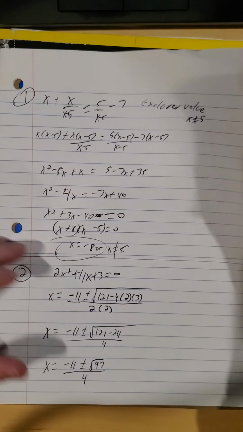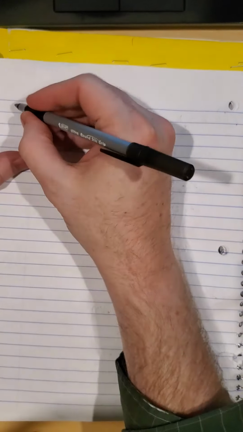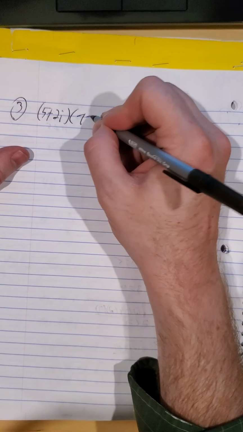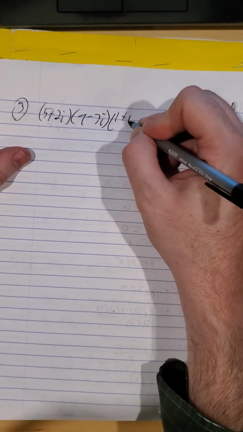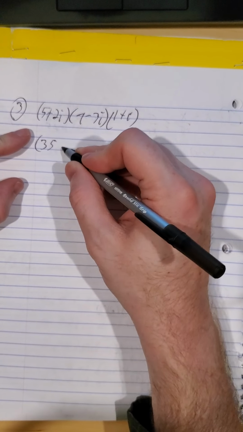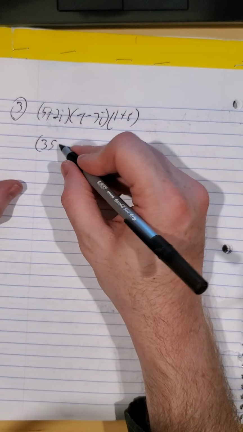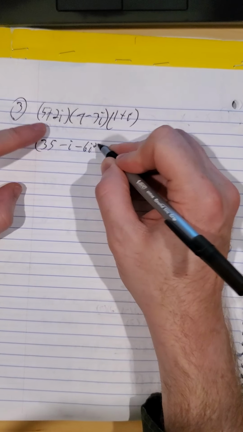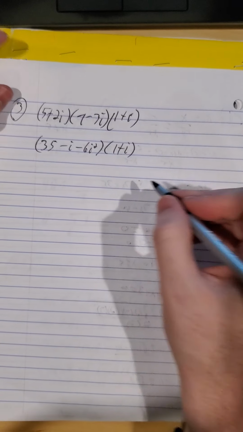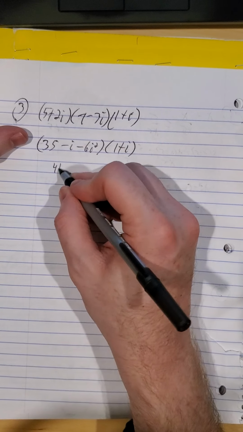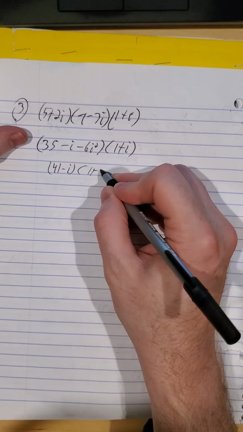Let's see, our next one, we're multiplying complex numbers. So we have 5 plus 2i times 7 minus 3i times 1 plus i. So foiling out the first two, we have 35 minus 15i plus 14i is minus 1i, and minus 6i squared. The 1 plus i doesn't get to just disappear. It is still attached there. Minus 6i squared is really a plus 6. So we have 41 minus i times 1 plus i.